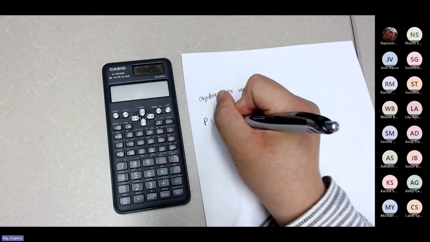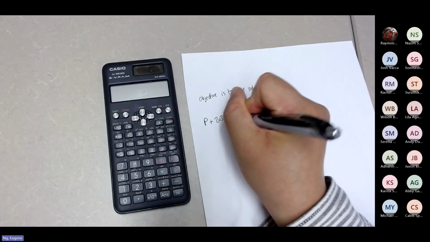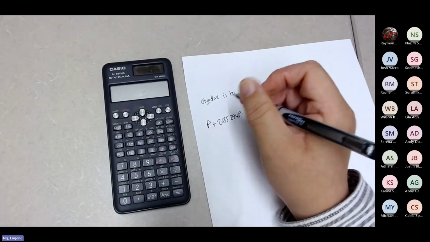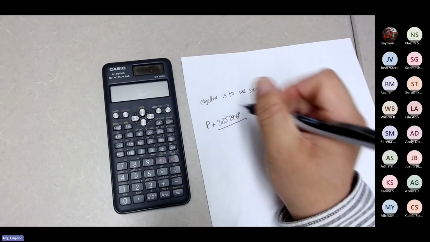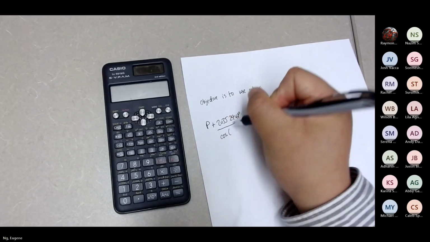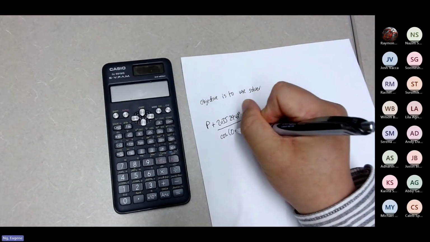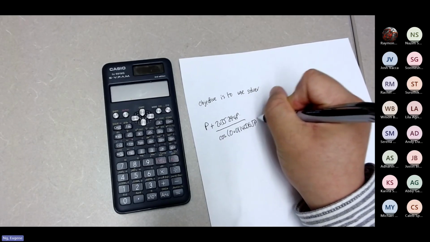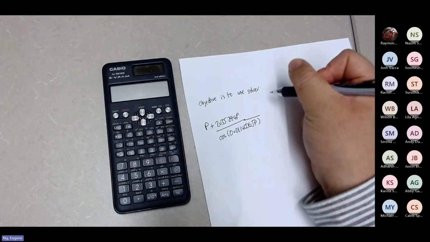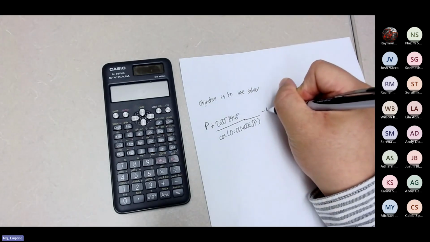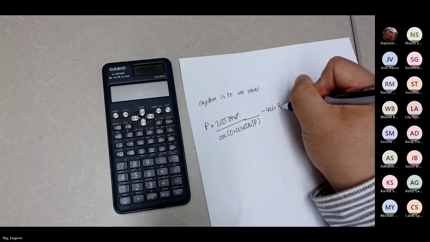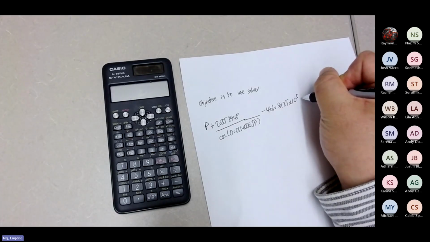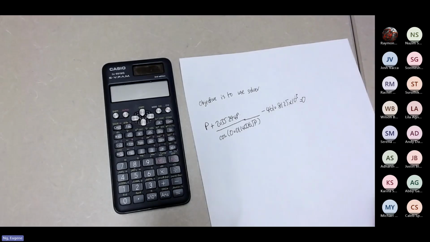So we have P plus 2.35294 P, and then divide by cosine 0.0114006 square root P. Okay, and then we have got minus 461.8125 times 10 to the power minus 3, and the whole thing will be equal to 0.